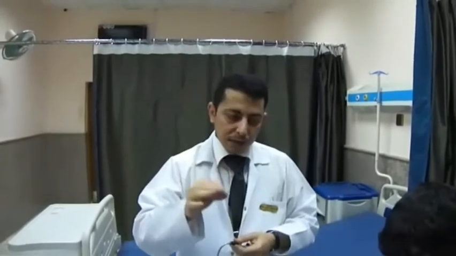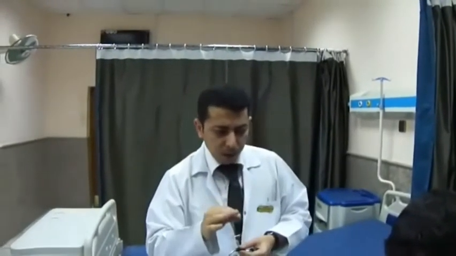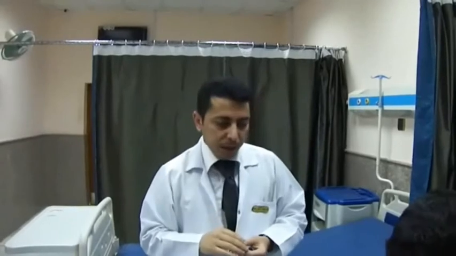So we comment on the murmur. First of all, the area of maximum intensity, where the murmur is maximally intensified, being very loud, and the character of the murmur, grade of the murmur, radiation of the murmur. And sometimes for postgraduate students, the examination committee asks about the relationship of the murmur to the respiration and to certain maneuvers.